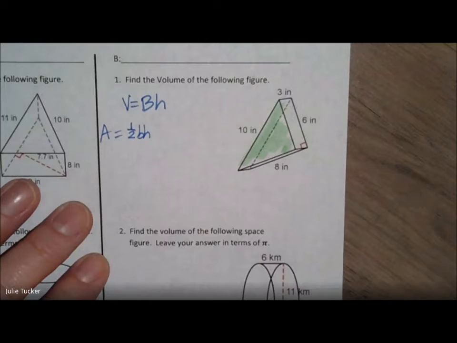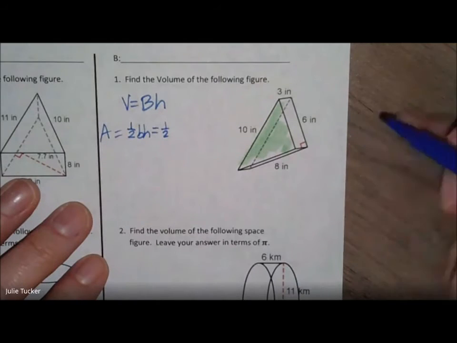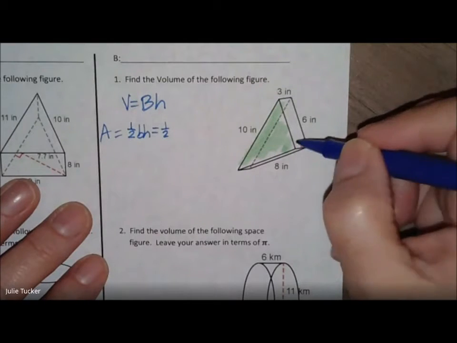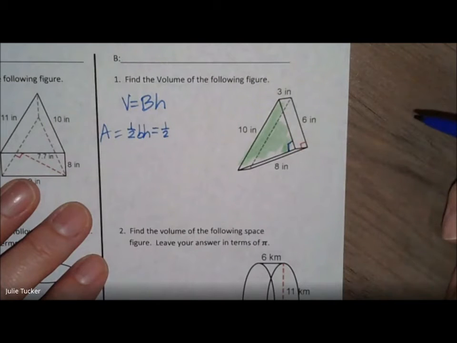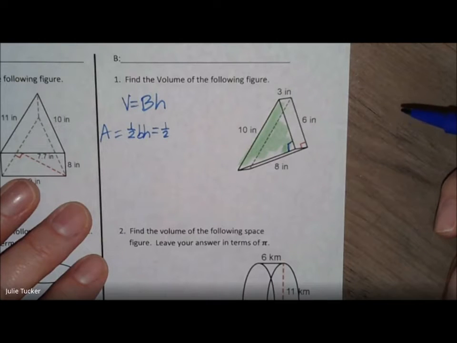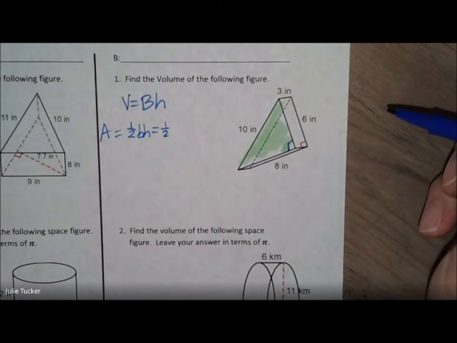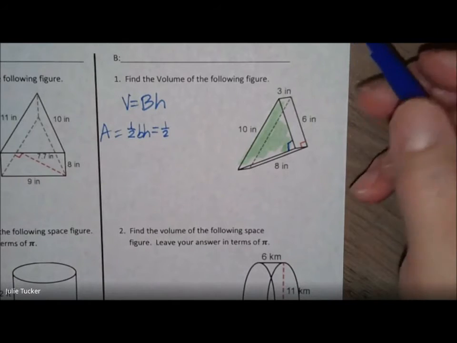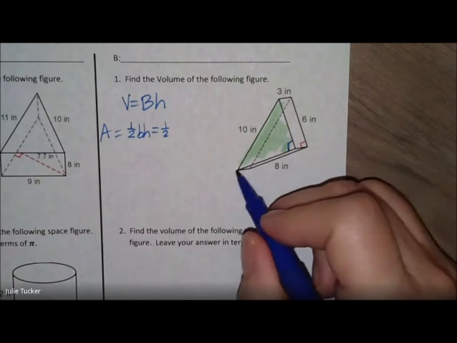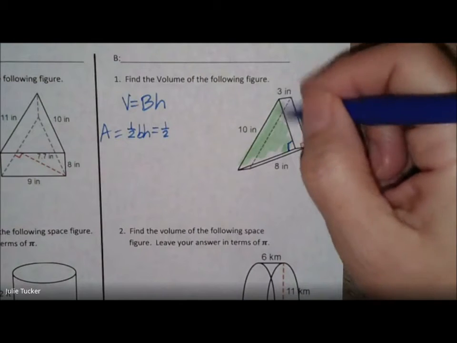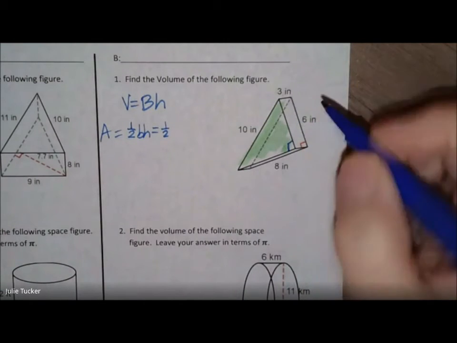So that's going to be 1/2 times, and then see how there's a right angle here? So that means there's another right angle there, right? Yeah. So remember that your base and your height on a triangle are perpendicular. So this 8 is also here. This 6 is also here. So it's 8 times 6, right?